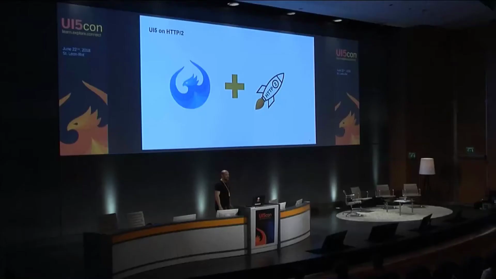And today I'm going to show you how you can actually leverage the HTTP2 protocol. So HTTP2 has a lot to offer, and I will show you how UI5 can benefit from it. Typically, the focus is on the front end, but now we're going to look at the back end as well and see how we can actually optimize this using HTTP2.